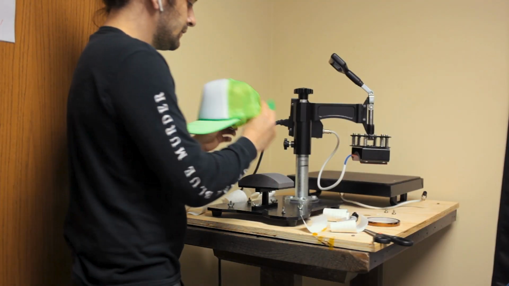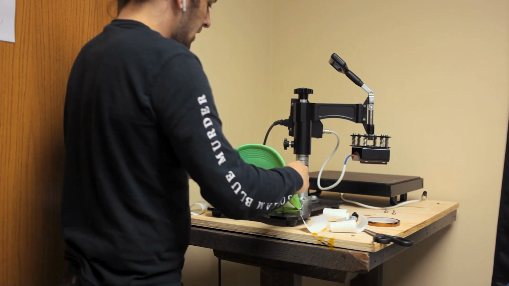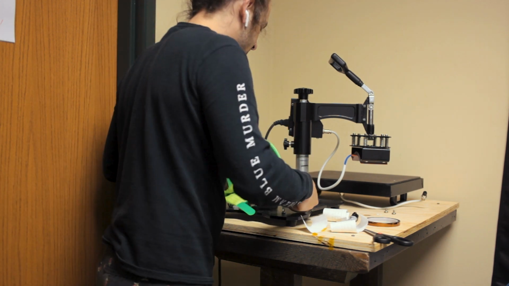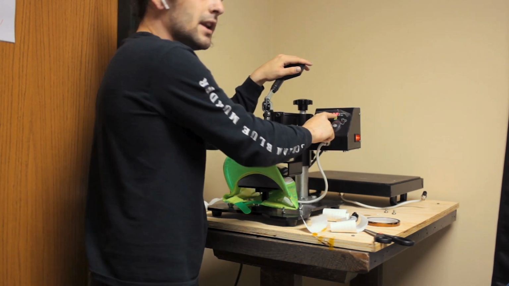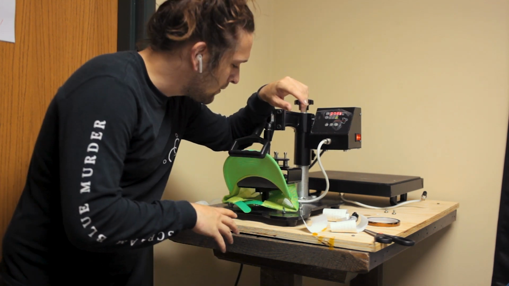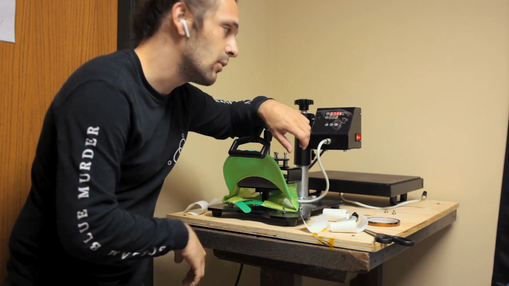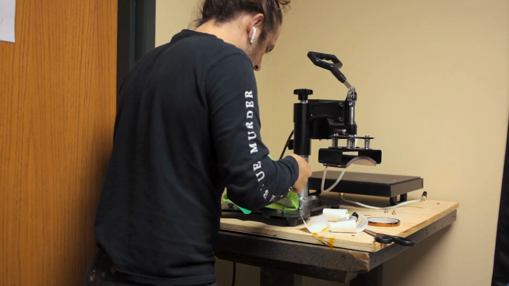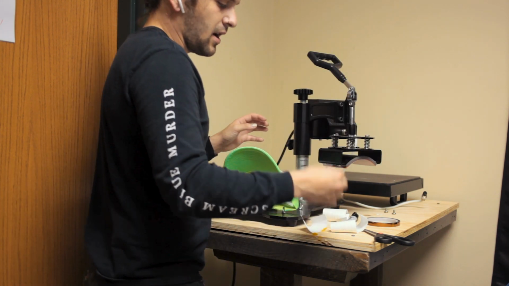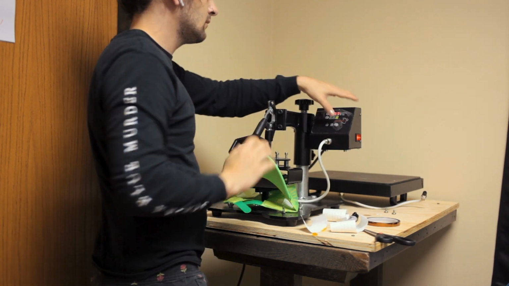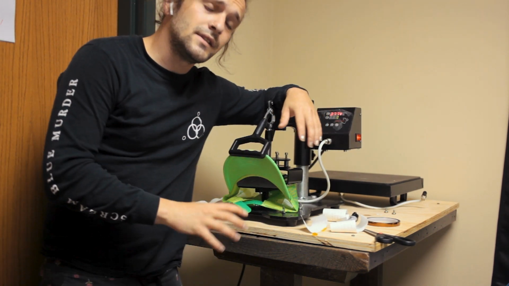Take our hat, put it onto the press, make sure it's nice and snug, and we want to pre-treat it. So we're at 380 now for 8 seconds. I'm going to let this go, and that'll heat up the fabric a little bit, get it more ready to take the ink that we're going to be pressing onto it. Place it onto here, and we have our heat-resistant tape.